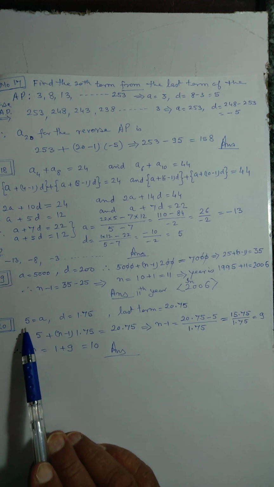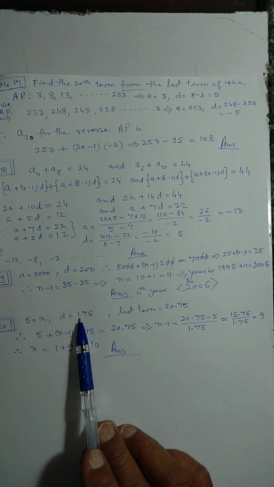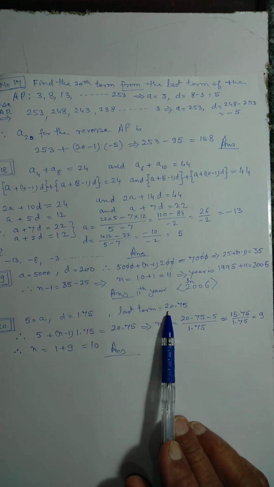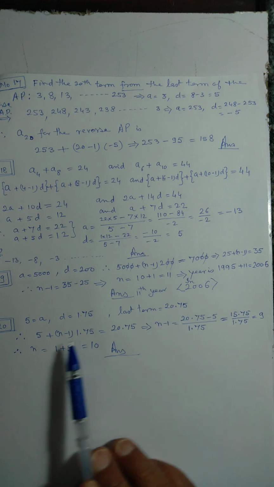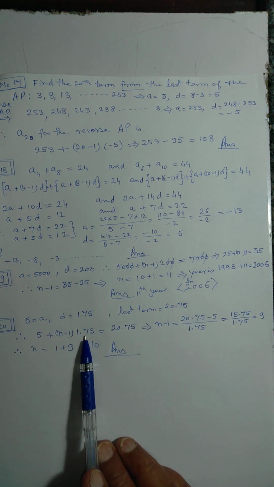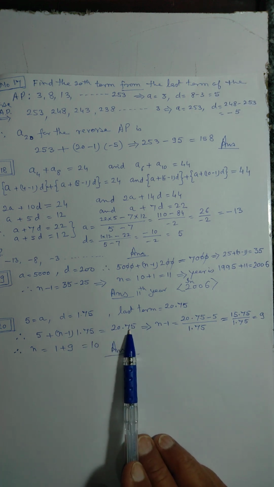Now you see, A is given, the first term is given, that is 5. Common difference is 1.75. The last term is given, that is 20.75. So 5 plus n minus 1 into 1.75 should be equal to 20.75.